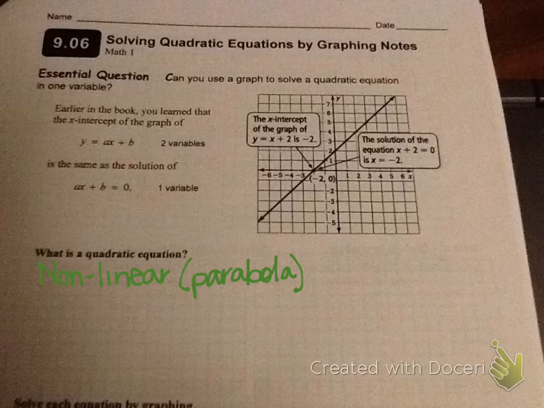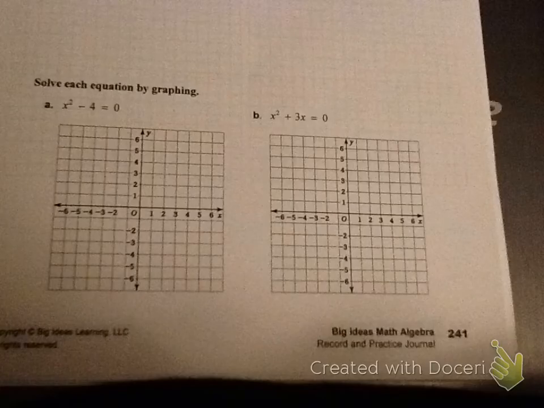And it's written in the form ax squared plus bx plus c. So we're going to go ahead and move right along into the actual problems.